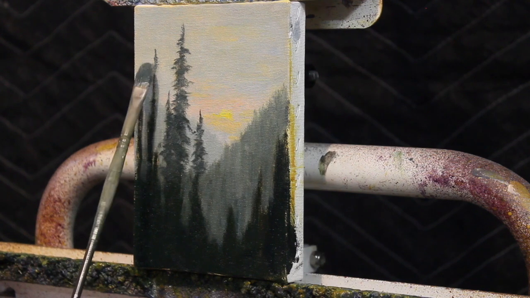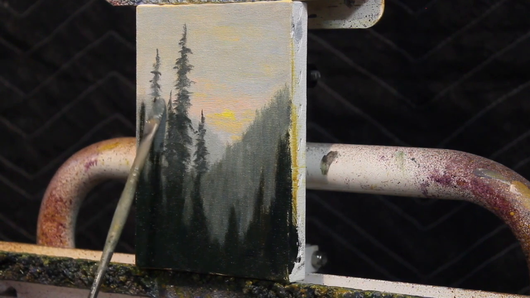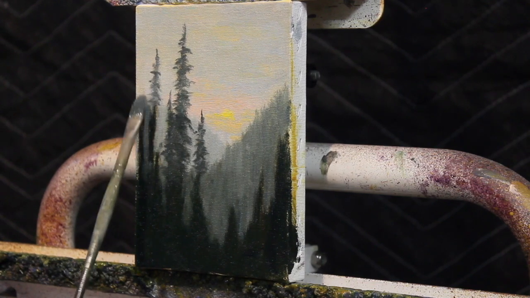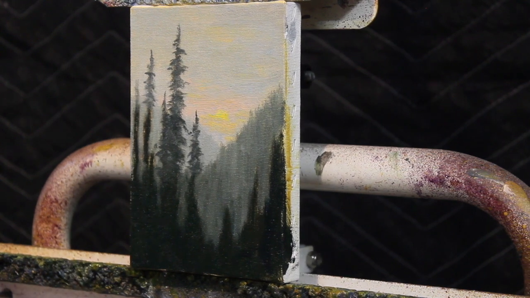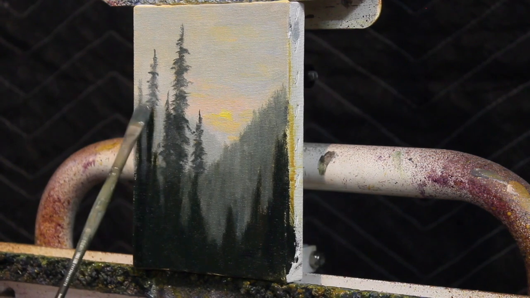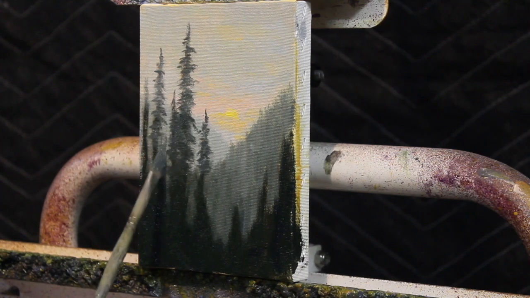Working with a canvas this small can be kind of challenging to get the brush strokes tiny enough. And I'm going to do this little tree over here. Now, see, as I come down, I'm going in front of that mountain again, there. So this tree gets a little darker as it comes down. There's another tree in here.